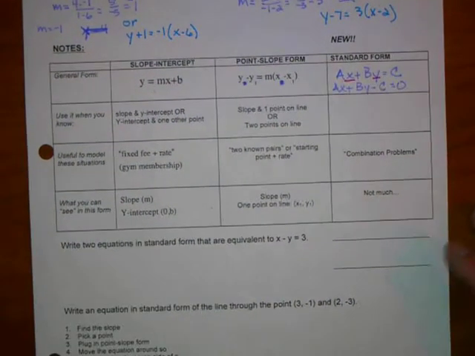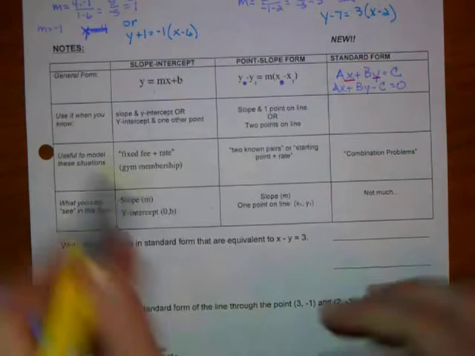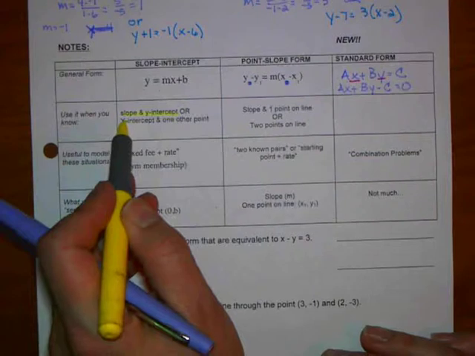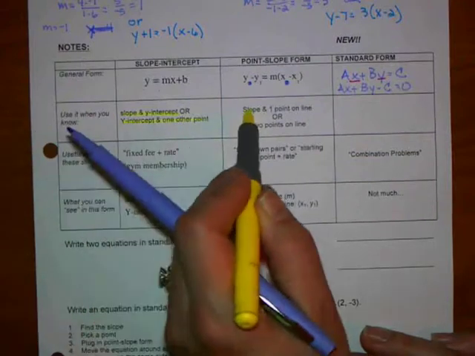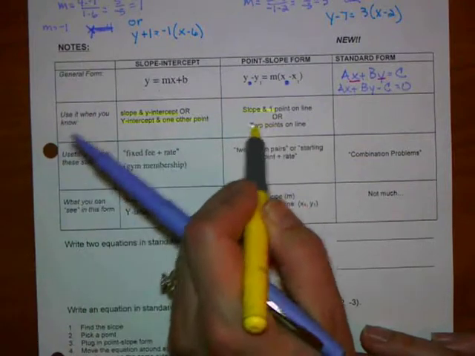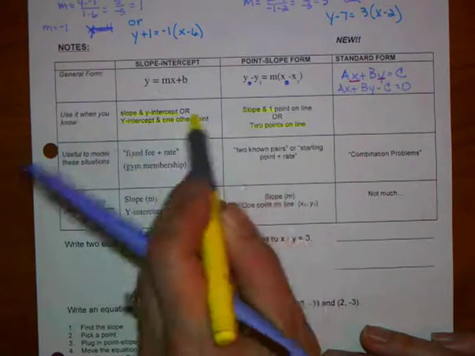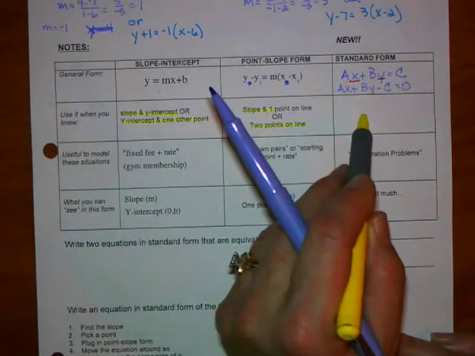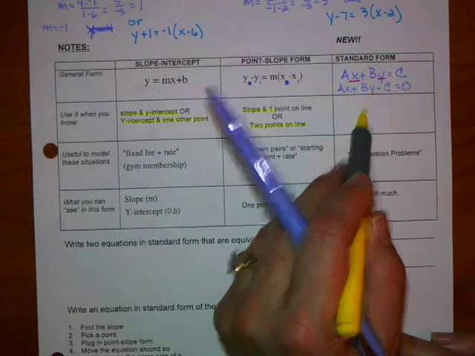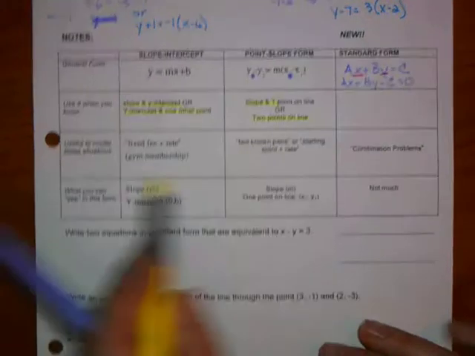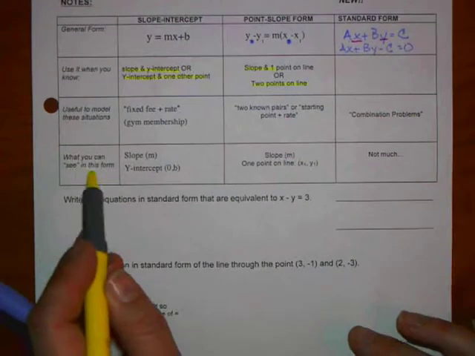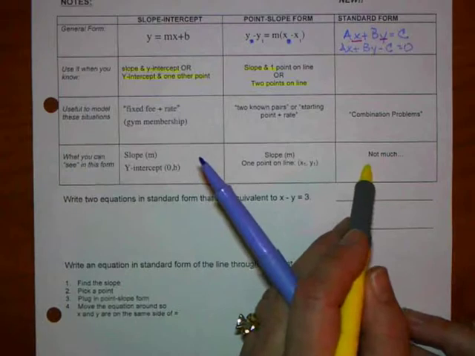All right, you use it when you know, well, geez, you can use standard form when you know the slope and the y-intercept, or you can use it when you know the y-intercept and one other point, or the slope and 1 point, or 2 points on the line. In all of these instances, you can end up with standard form just by moving them around. So there's really nothing that goes in this box. It's useful to model combination problems, which we're going to look at. What you can see in this form is not much.